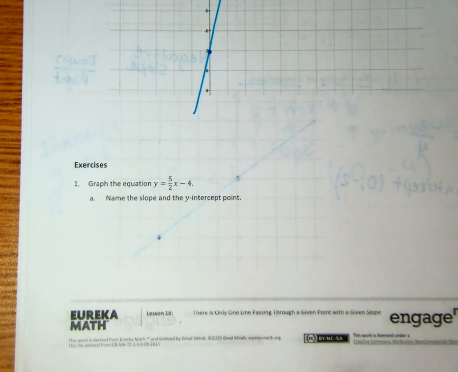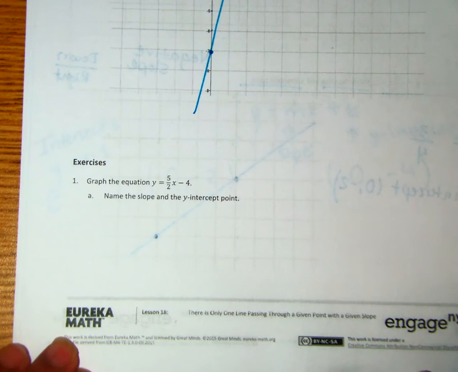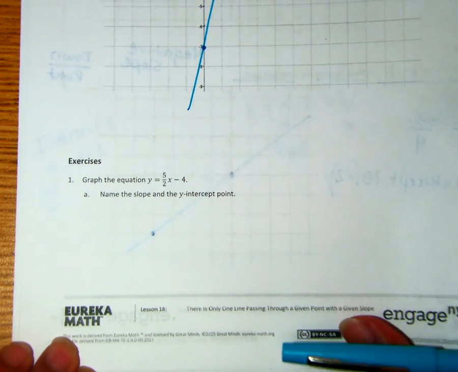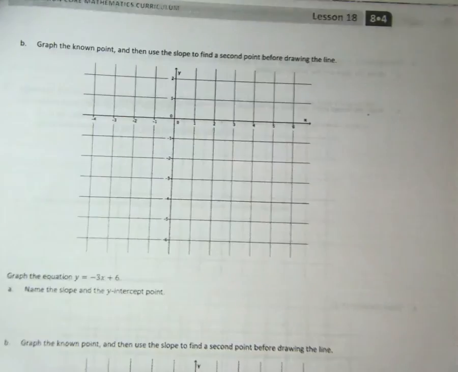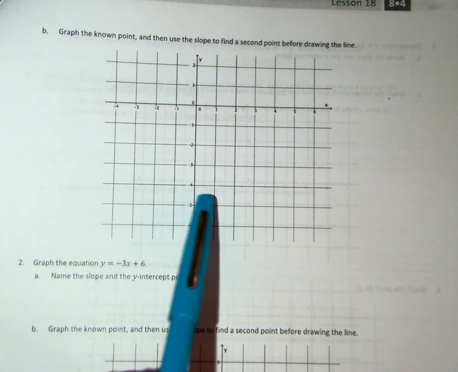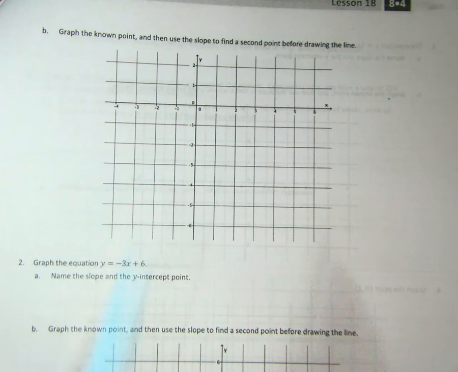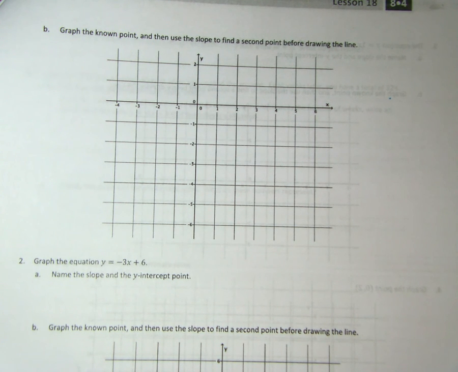Please answer the questions for exercise 1. Go ahead and graph the known point and use the slope to find the second point before you draw the line. What is that second point?